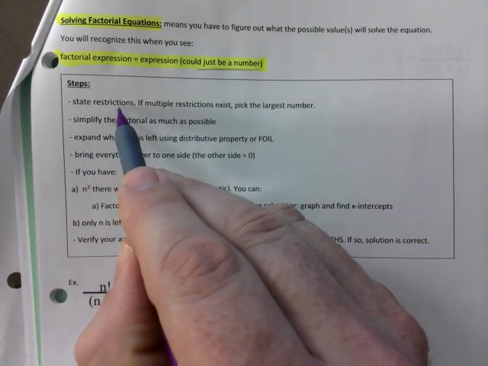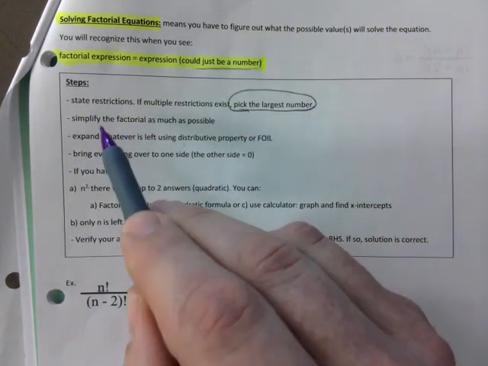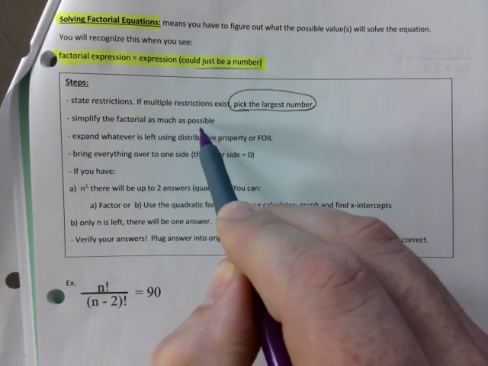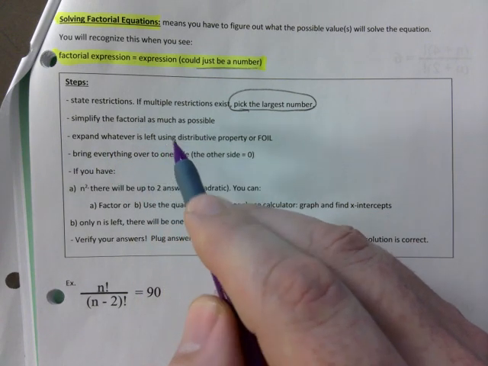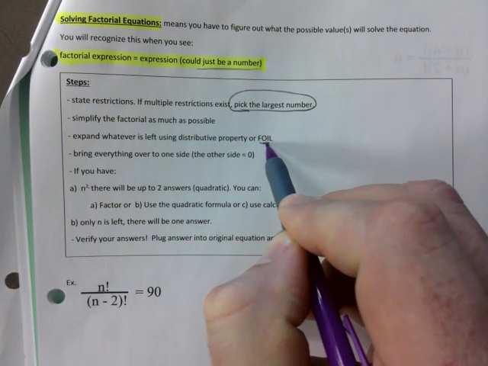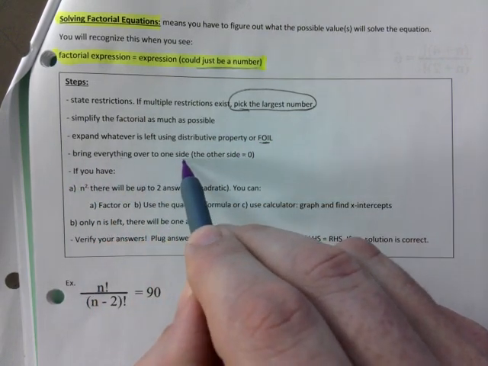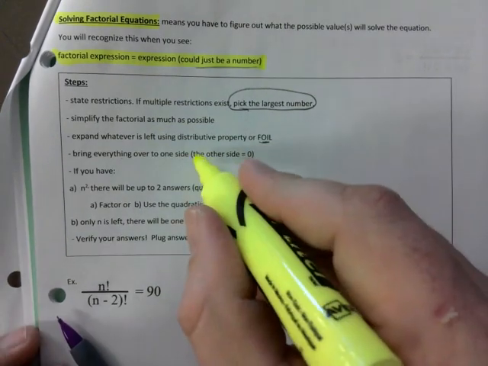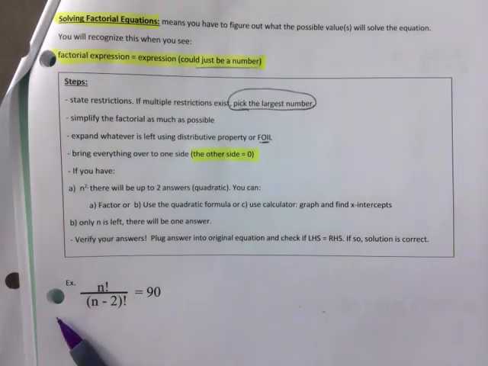We'll state the restrictions just like before. We pick the largest. Simplify the factorial as much as possible. That's what we've been doing. Okay, expand whatever is left using a distributive property or FOIL. We were doing that as well. And here's where things change. This is new. Bring everything over to one side. This is important here. You have to, at some point, set the other side equal to 0. That's new. And here are your options.